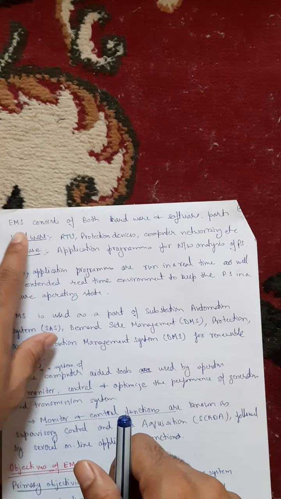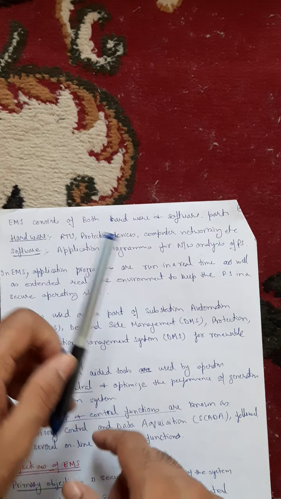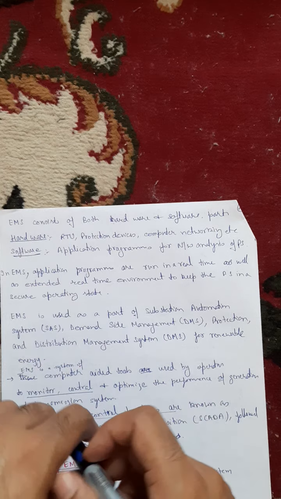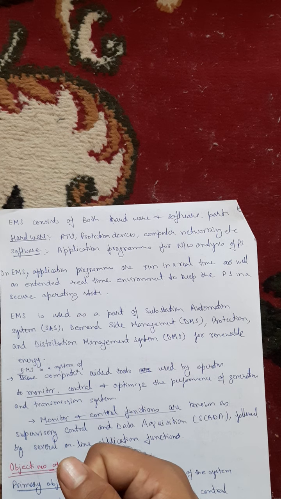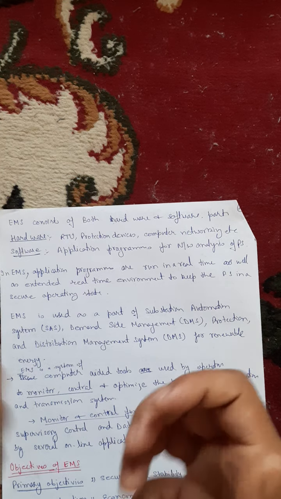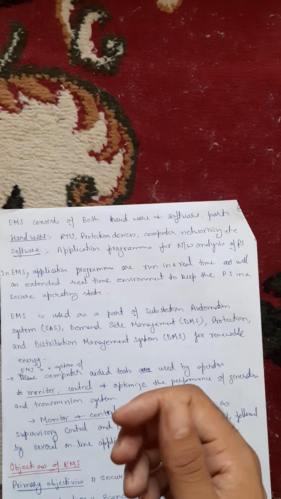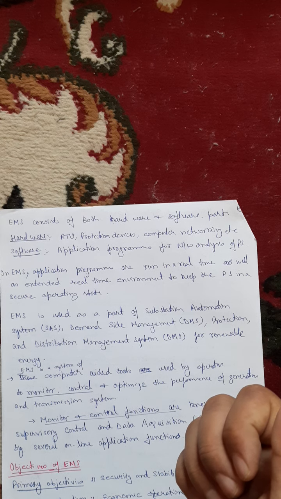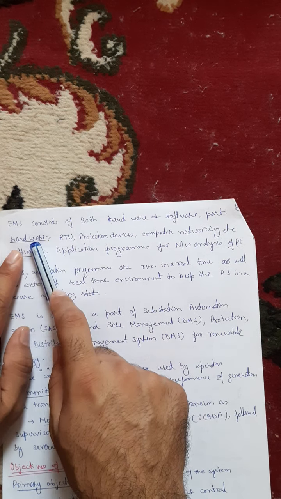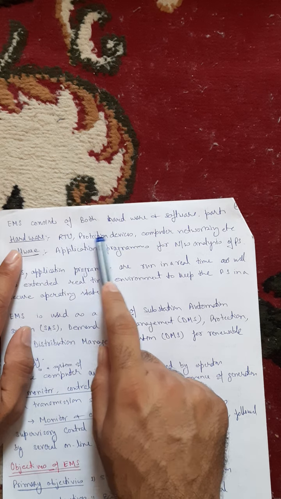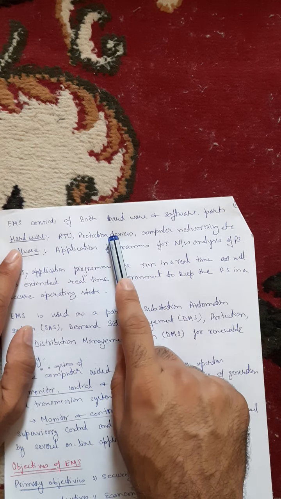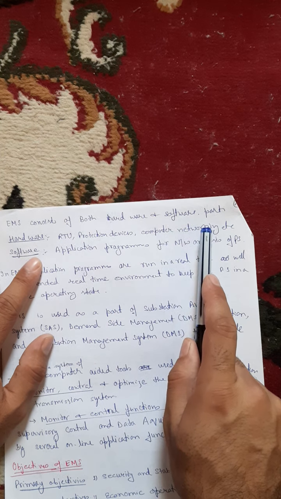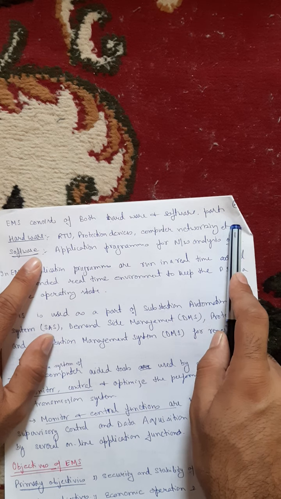So what are the hardware parts? Hardware parts are the RTU, remote terminal unit. I already told you what an RTU is, I think in your third or fourth lecture. It collects information from the field, processes some of the information, and transfers that information to the operator who is sitting in the control room. So what are the hardware parts? RTU, remote terminal unit, protection devices like your circuit breakers and relays, then your computer networking, etc. This is all hardware.